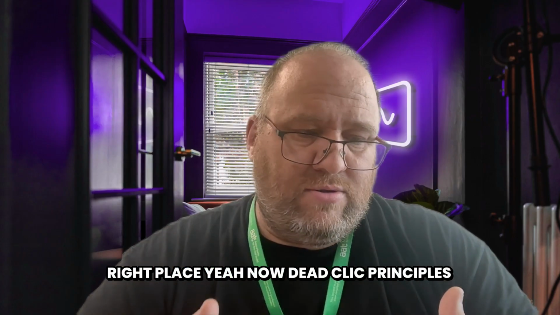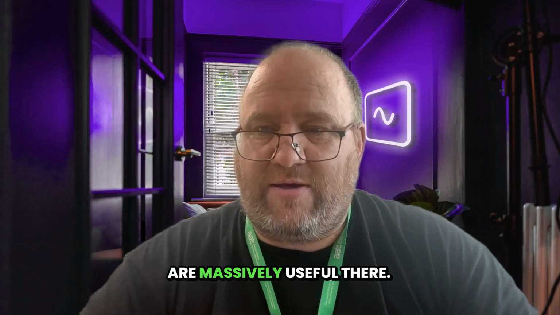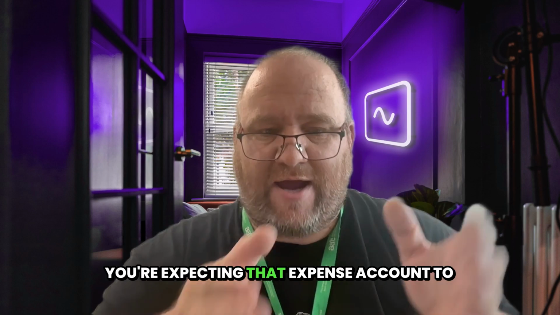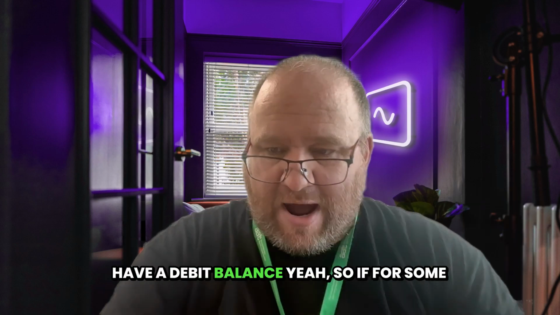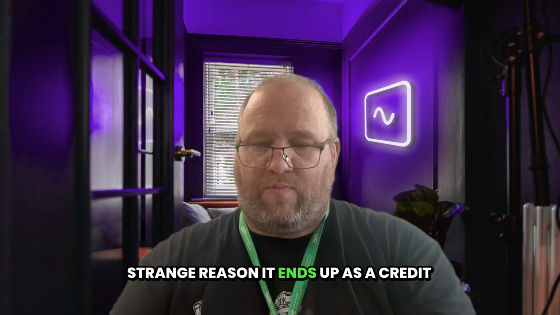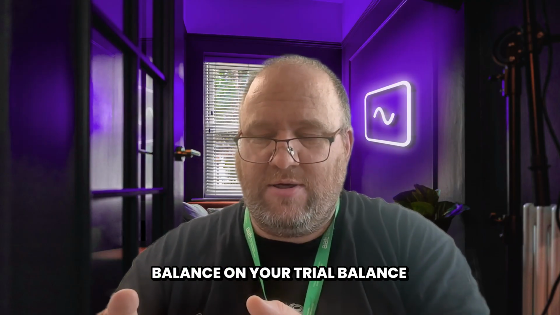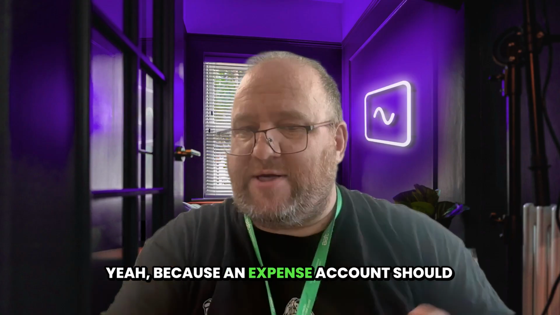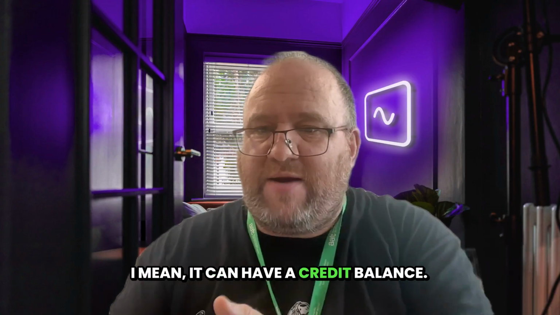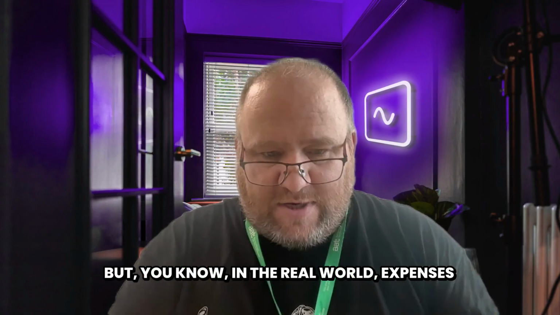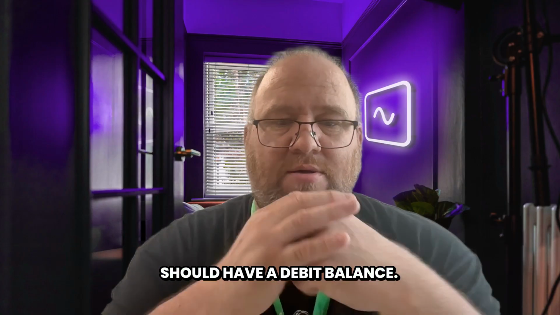Now, debit and credit principles are massively useful there. So if you've got an expense account, you're expecting that expense account to have a debit balance. So if for some strange reason it ends up as a credit balance on your trial balance, that should be setting some alarm bells off and going, is that right? Because an expense account should always have a debit balance. I mean, it can have a credit balance, of course it can, but in the real world, expenses should have a debit balance.